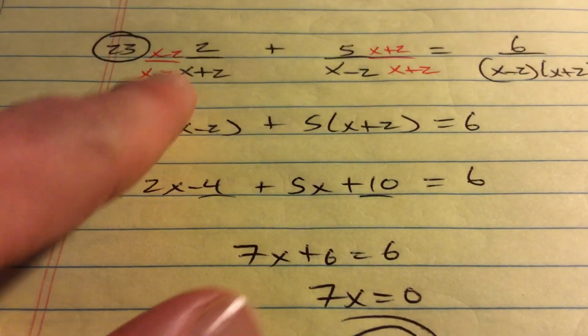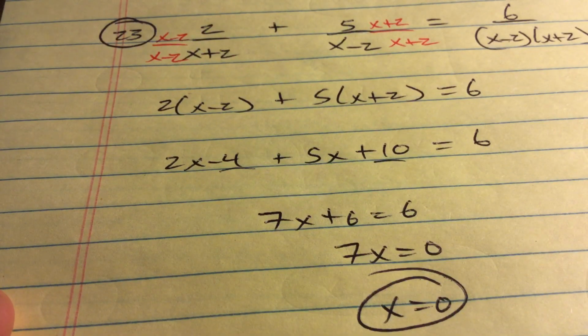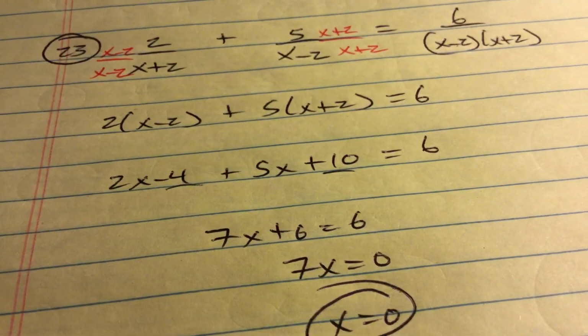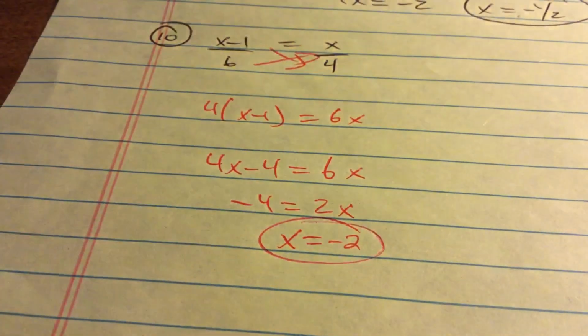If all the denominators are the same, then I can forget about the denominators, and I can say this plus this equals that. And that's what I have here. I need to distribute. And I get x is 0 again.